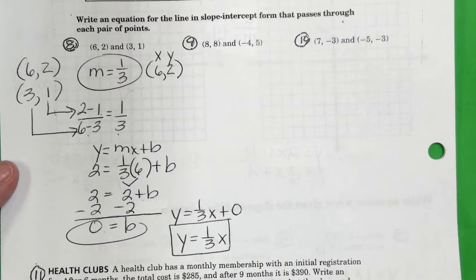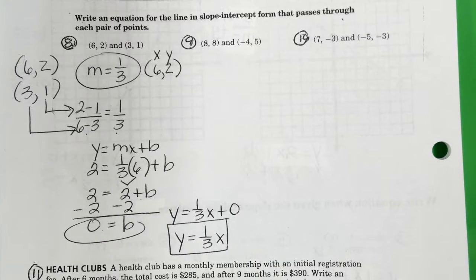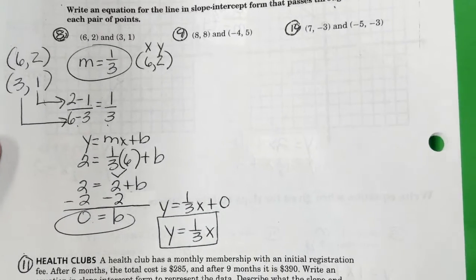Okay? It takes a little practice, but if you follow those 4 steps, you'll be fine.